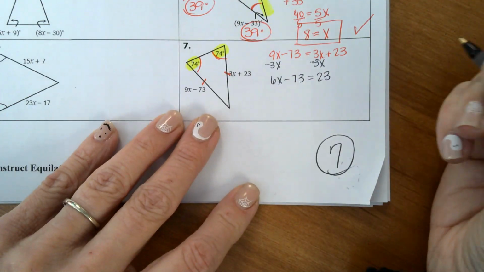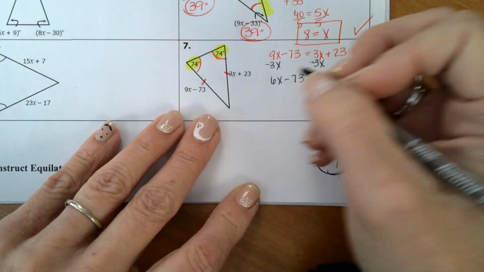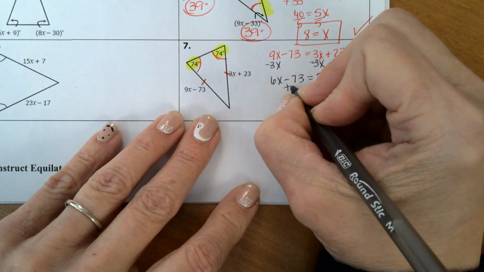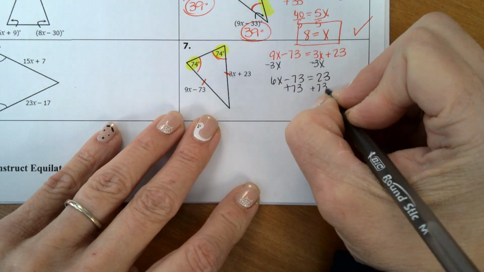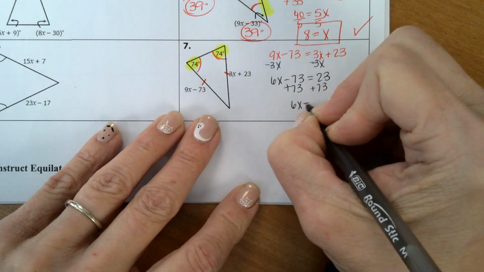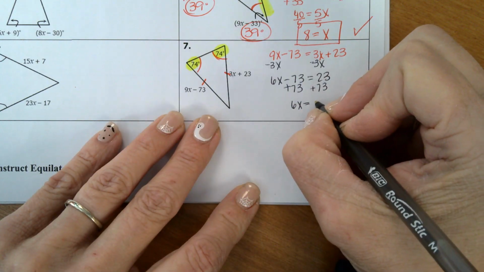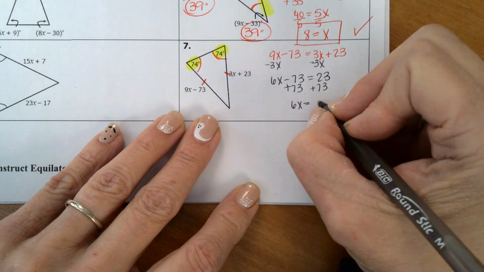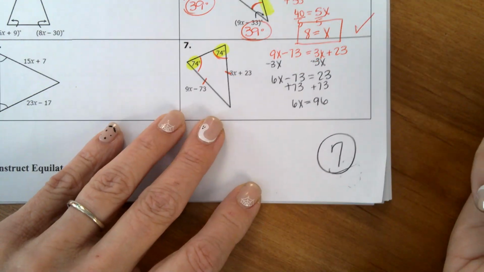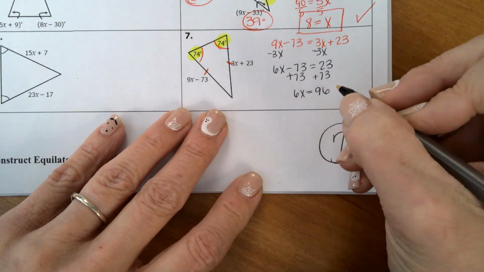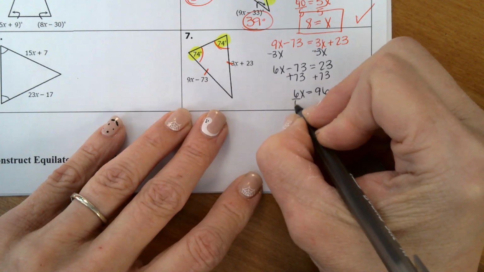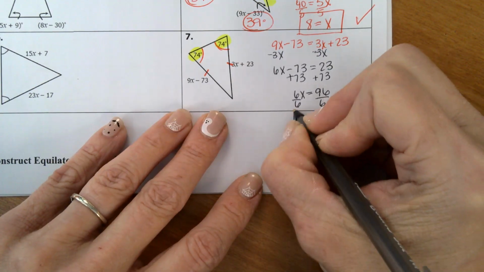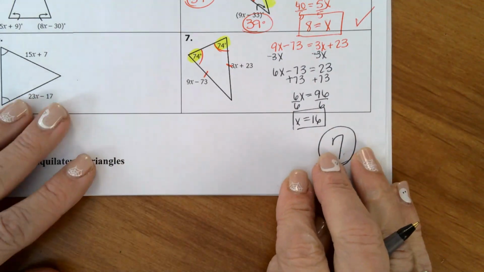What do you do now? We're going to add 73. So 6x is 96. What are we going to do now? Divide. And what do we get for x? 16. Now, that's just the x.